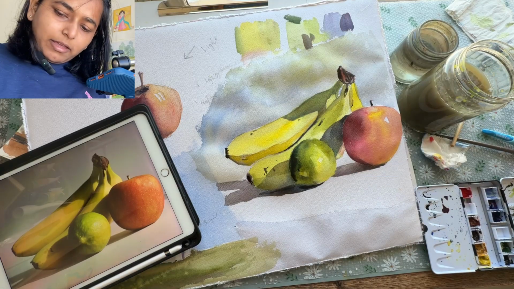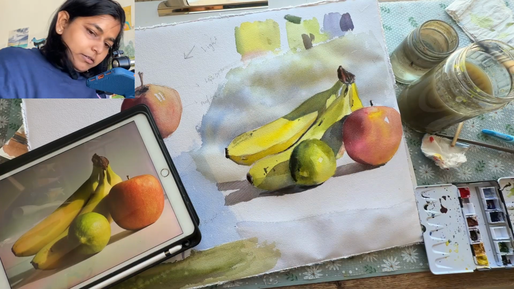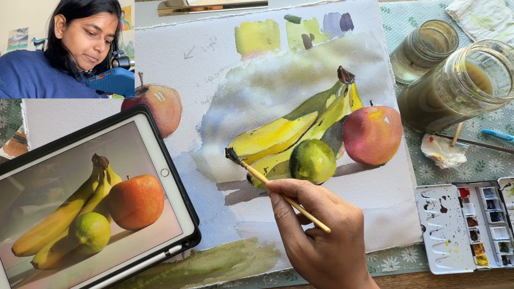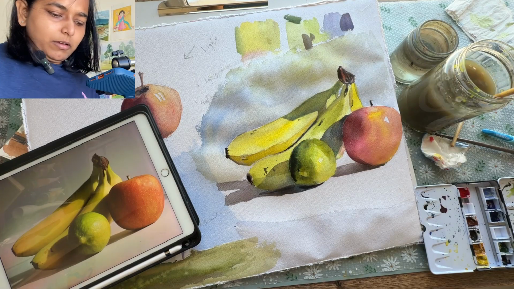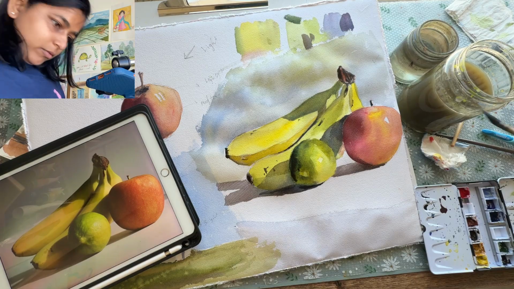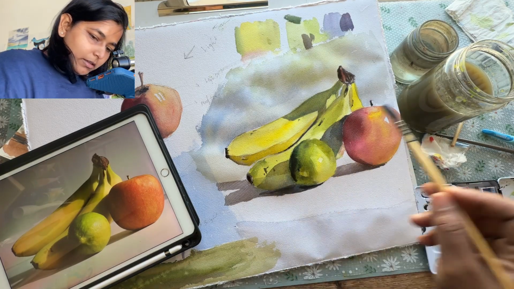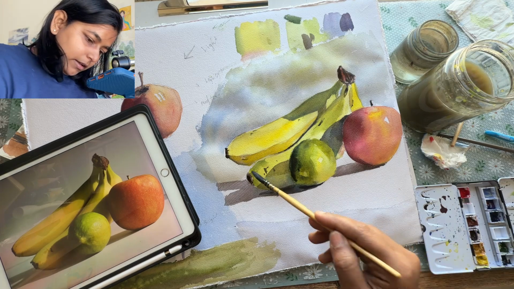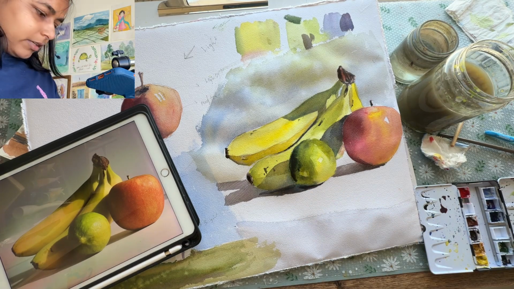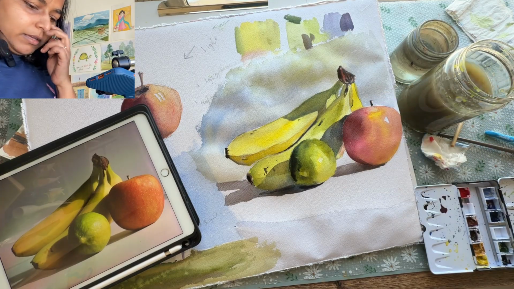Now I think I will do some random dry brush strokes to give that textury look. So maybe I'll just do something like this, and then I will just mix it. So it is kind of random things.